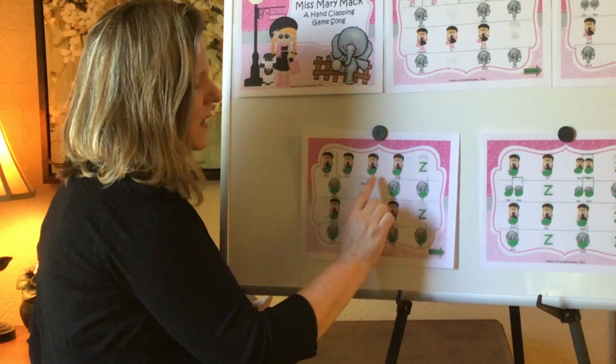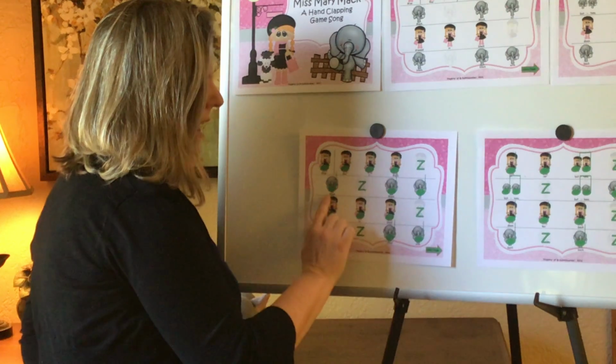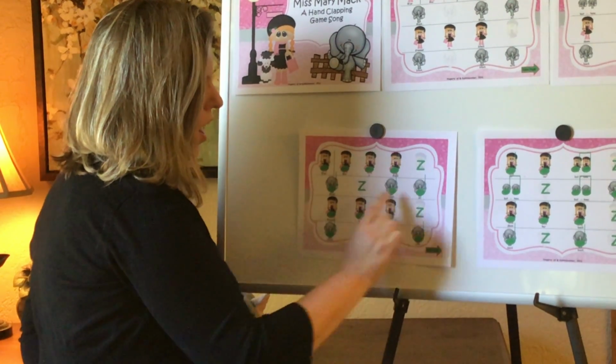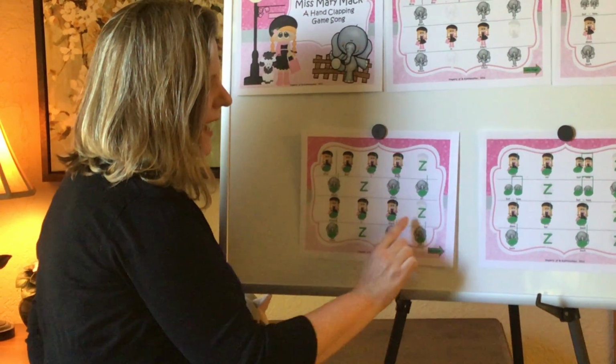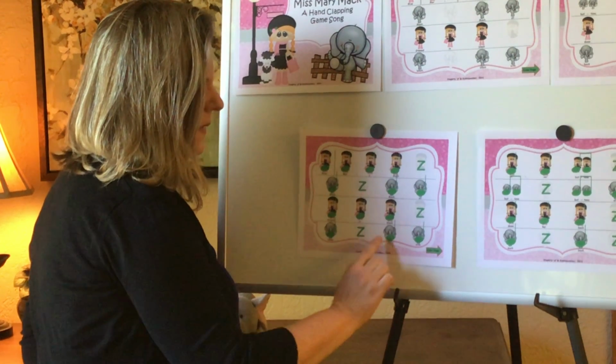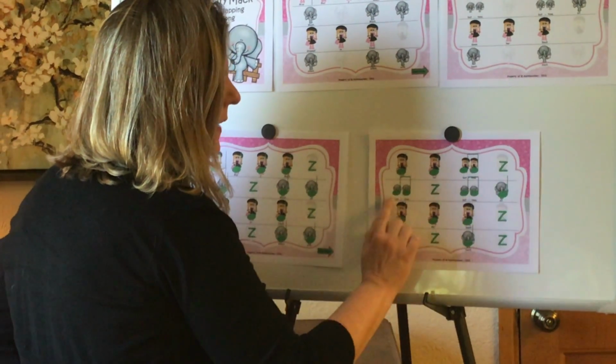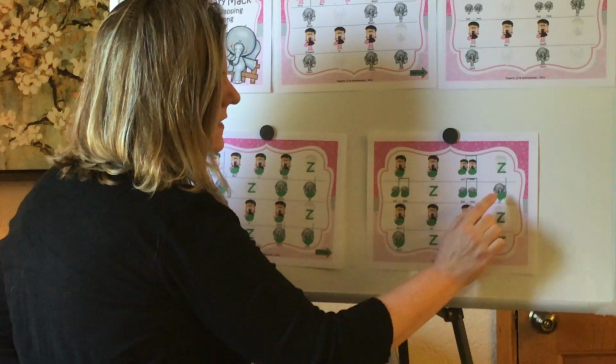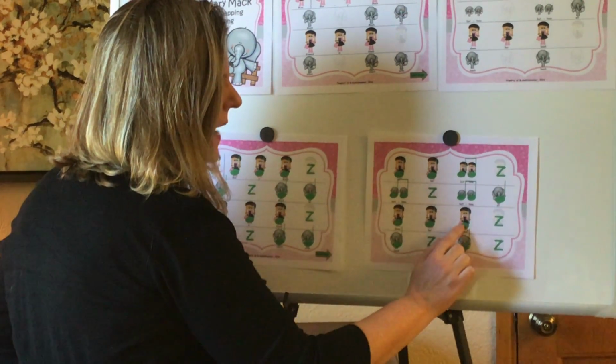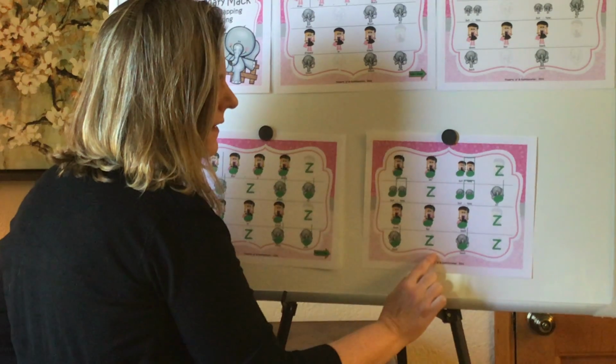Miss Mary Mac, Mac, Mac, all dressed in black, black, black, with silver buttons, buttons, buttons, all down her back, back, back.